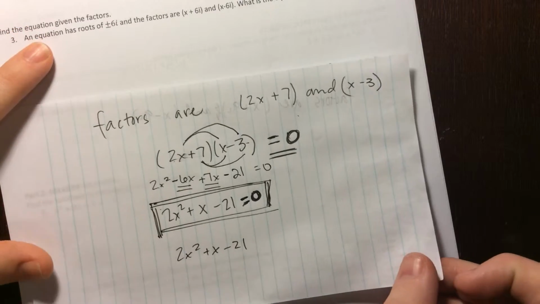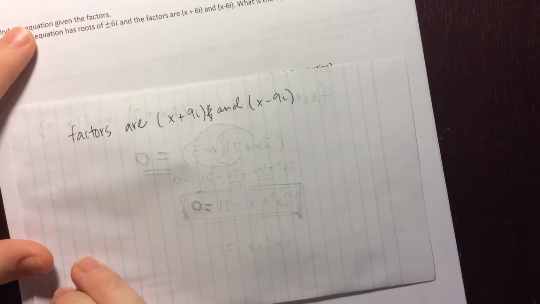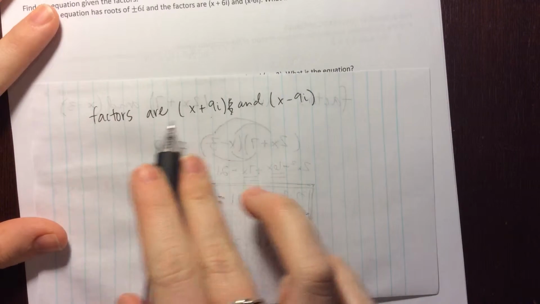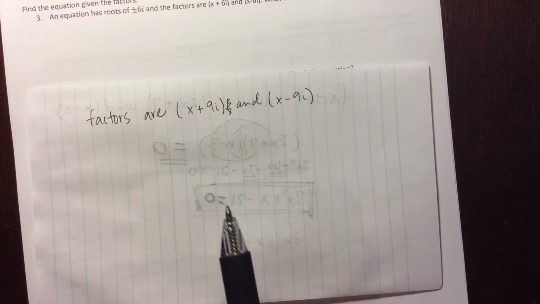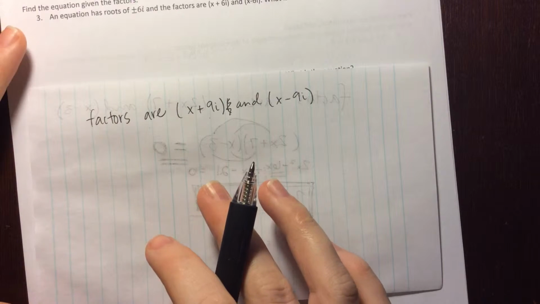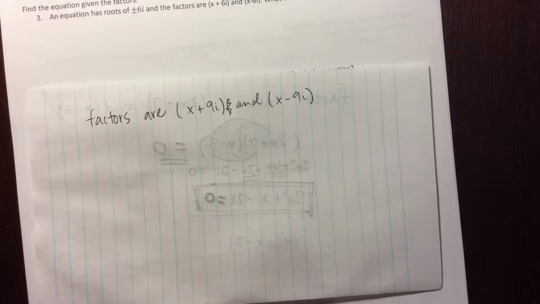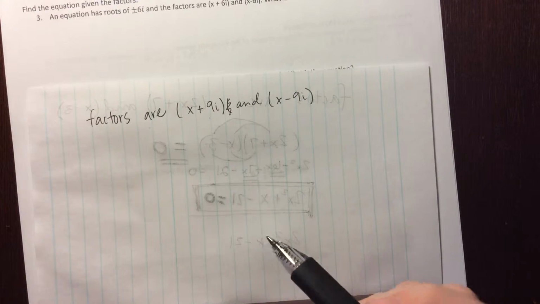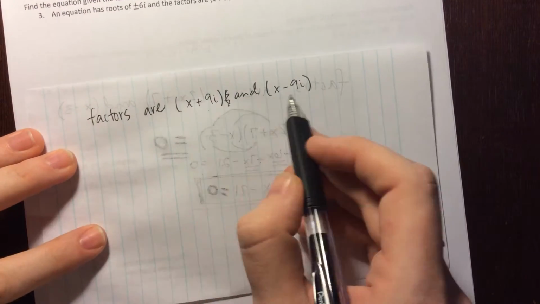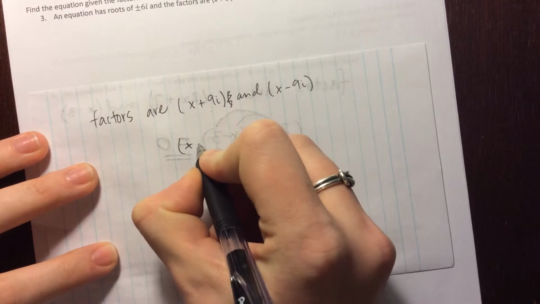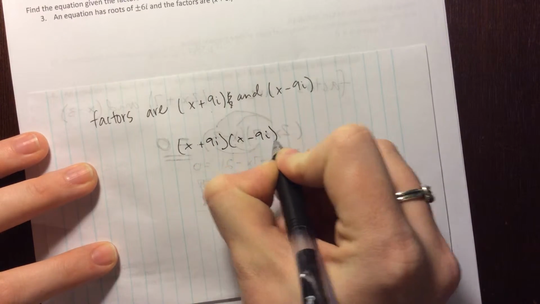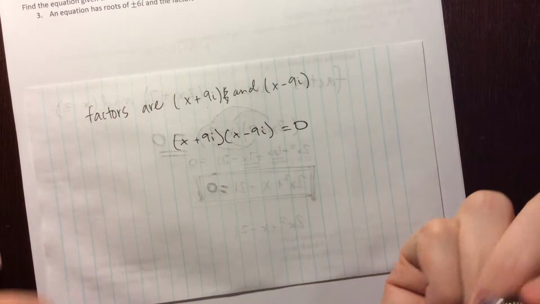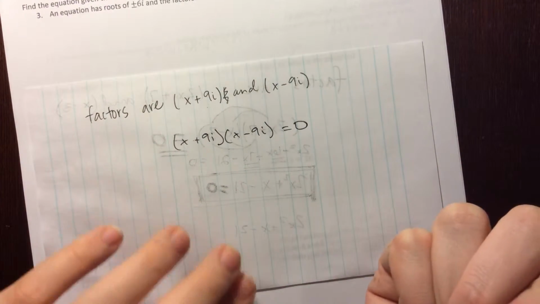The other problem you can write down: what if the factors are x plus 9i and x minus 9i? What would the equation be? Again, if those are factors, then the factors being multiplied together would equal 0. And you just FOIL.